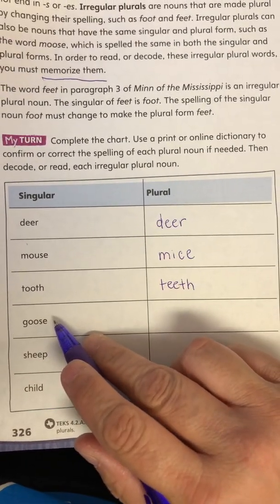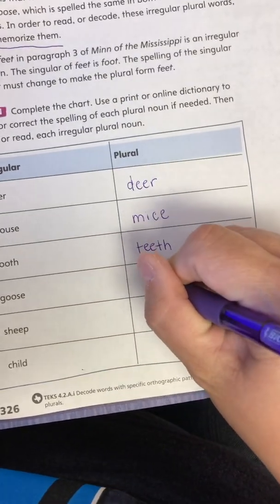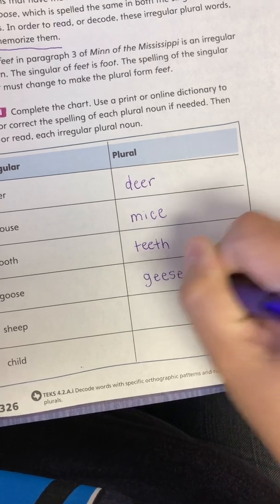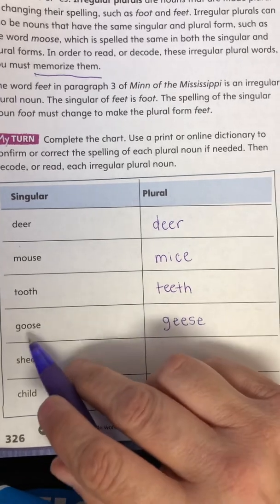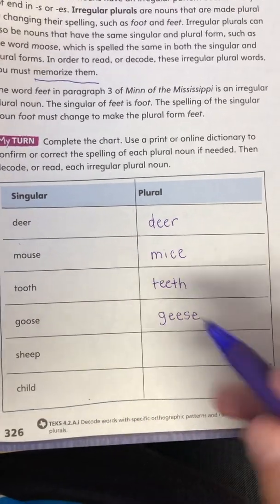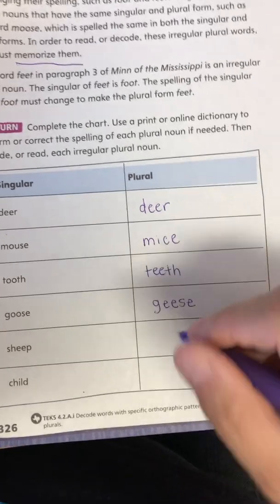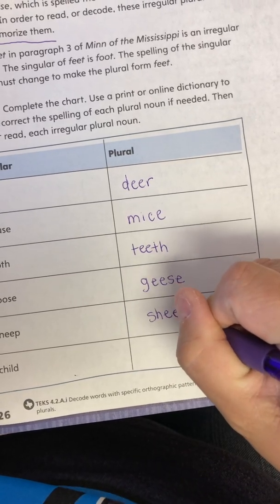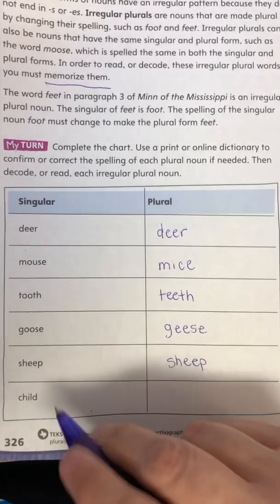1 goose. If I have more than 1 goose, I have geese. Geese. The geese flew away. Sheep. If I have 1 sheep, it's simply sheep. If I have more than 1 sheep, it's sheep. Kind of like deer. The sheep were very loud when they baaed everywhere.